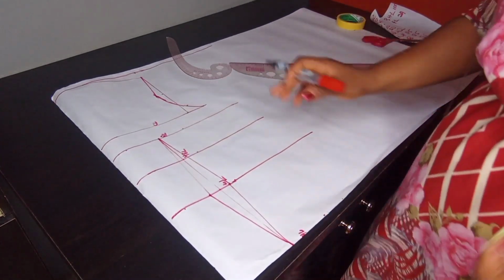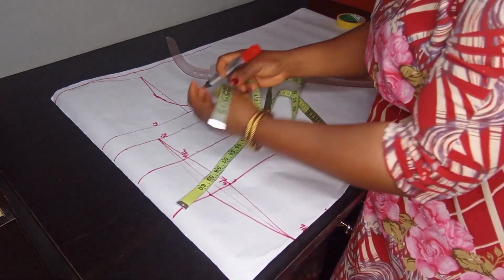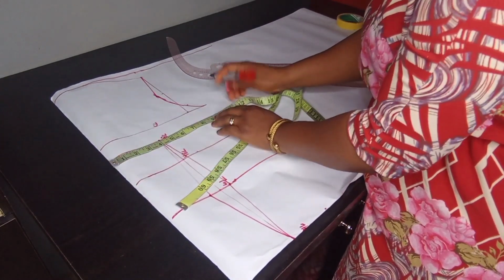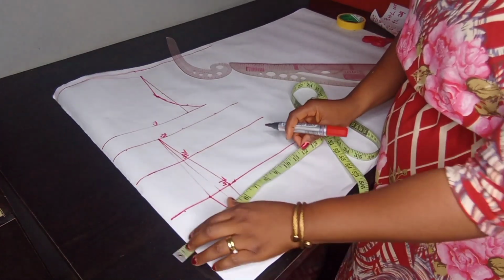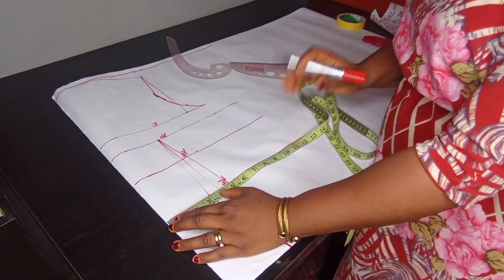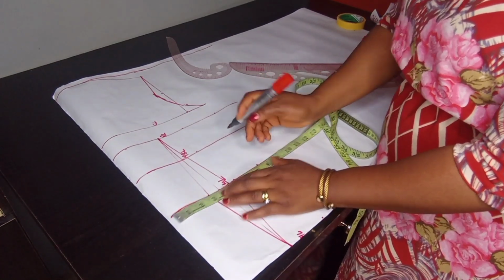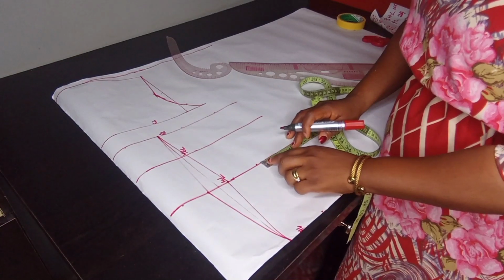Okay, so I'll go ahead to enter my bust measurement. The bust measurement is 38 divided by 4, that's 9.5. So here is my 9.5. I'll come to the waistline. The waist measurement is 30 inches divided by 4, that's 7, plus this 1.5 that I took for the dart.